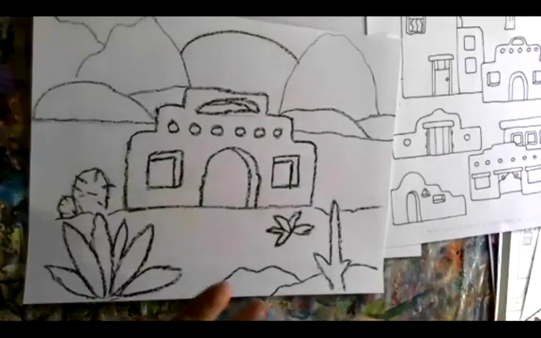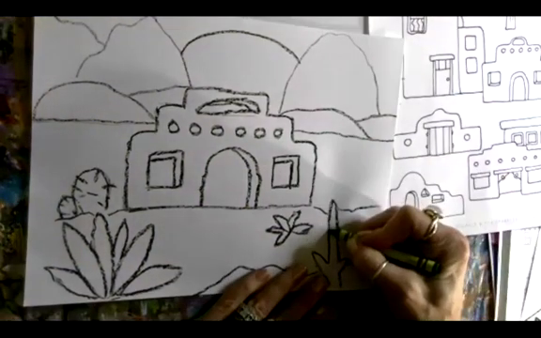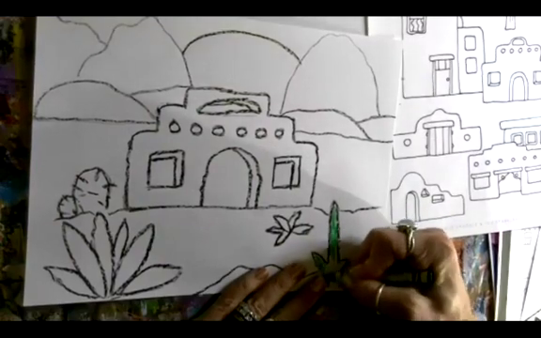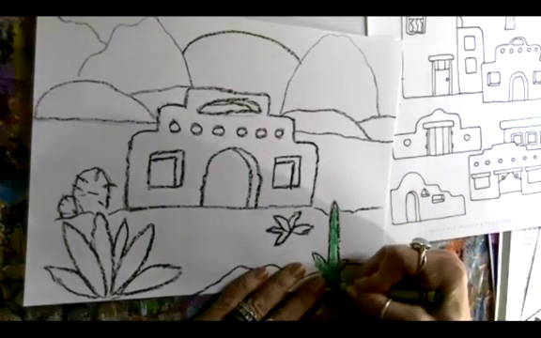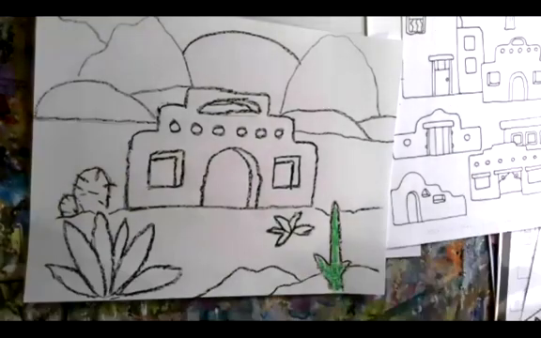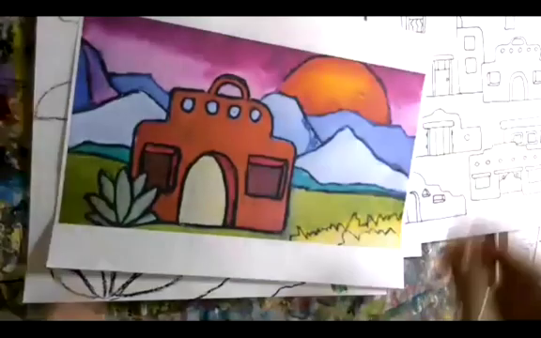You can simply use crayons and shading to color in your picture. Remember you want to include all the elements that are in the foreground, the middle ground, and the background, so that when you are finished, you might end up with something that looks like this.